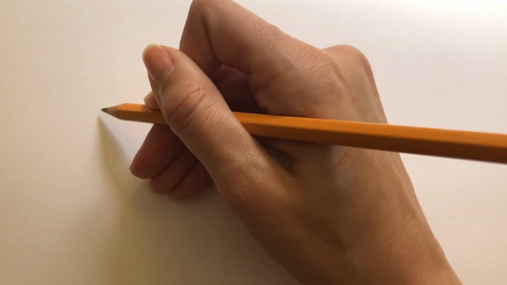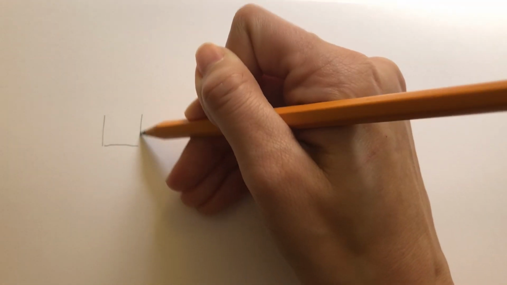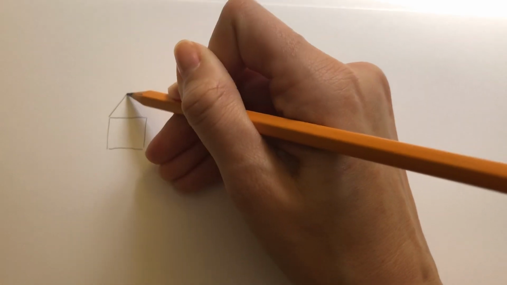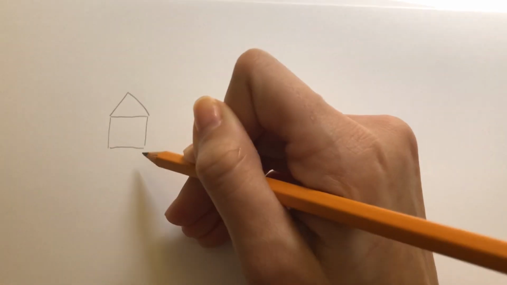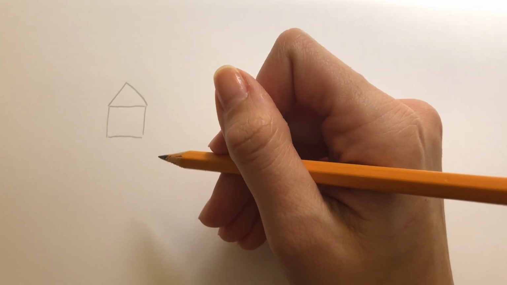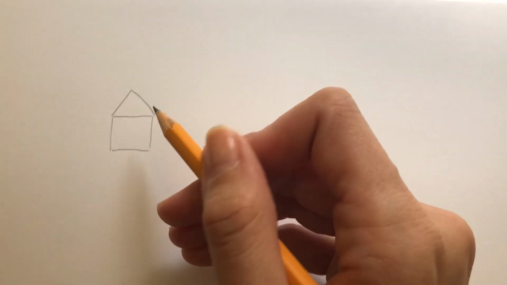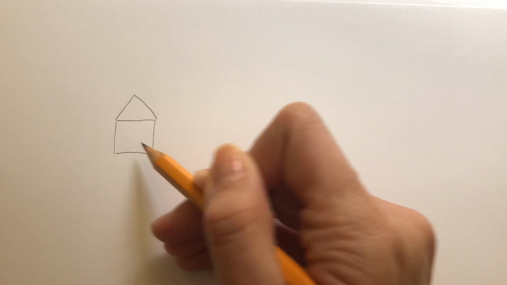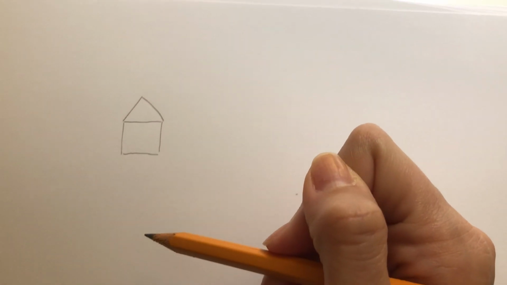So a lot of times when we draw houses, we make a square and a triangle, and that is a great way to draw a house. But today we're going to take it a step further and make it look more three-dimensional. So this is how you start. You do make your square and your triangle.